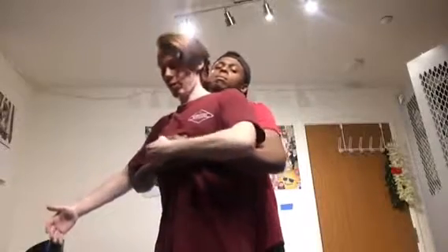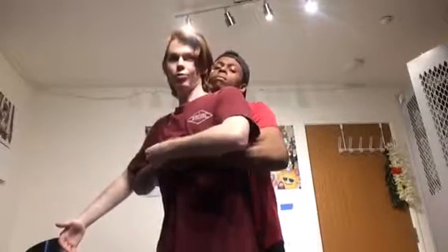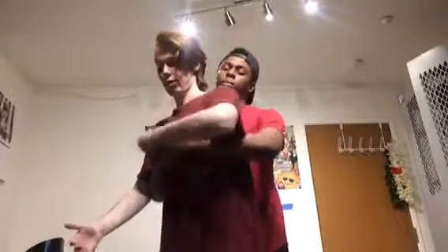Okay, now we're going to do when someone bear hugs you from behind but leaves the arms unrestrained. With the unrestrained arms, what you're going to want to do is take one arm, grab an index finger that they're using to bear hug, and just pull away from the body. Grab and pull.